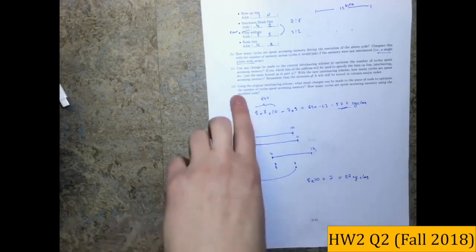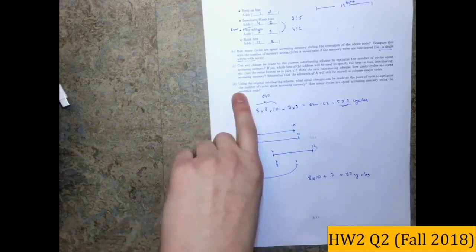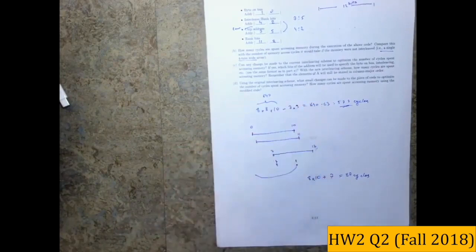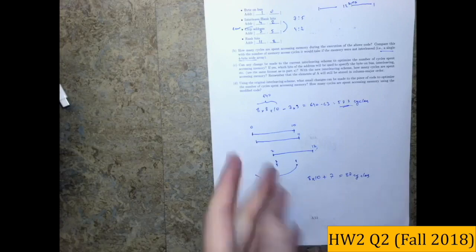Okay, and D is very similar to this, but the difference is that instead of changing the interleaving scheme, it asks what kind of optimization we can make to the program to achieve better performance. This is something that you have probably taken into account when writing your programs. You are trying to access your arrays in row major order because you know that the array that you have allocated is stored in row major order in memory in your system. So you try to write the program, if possible, in that way.